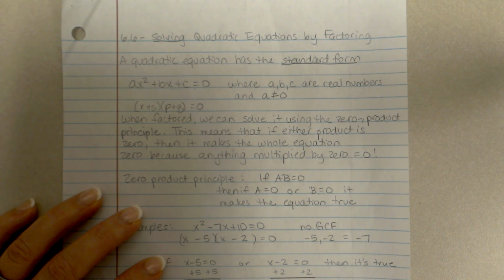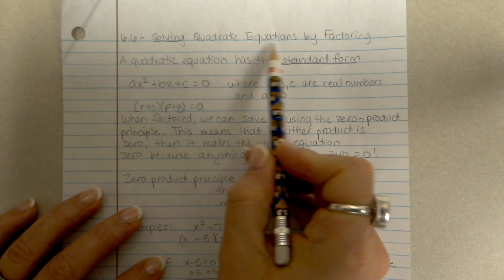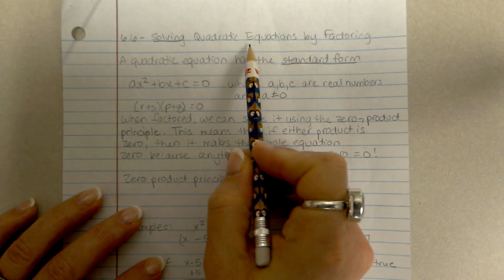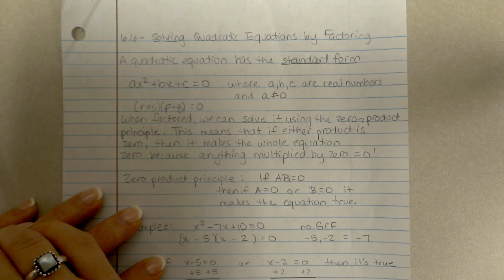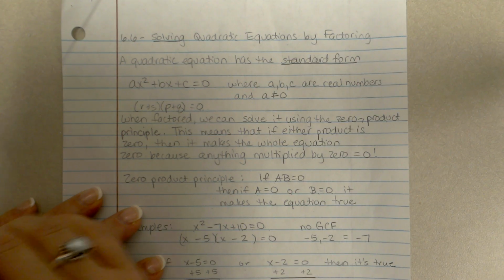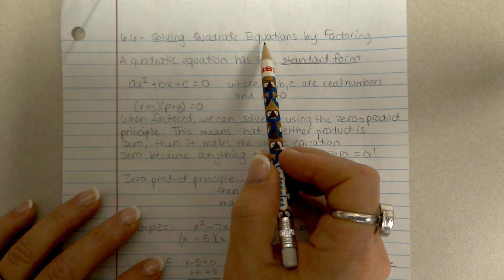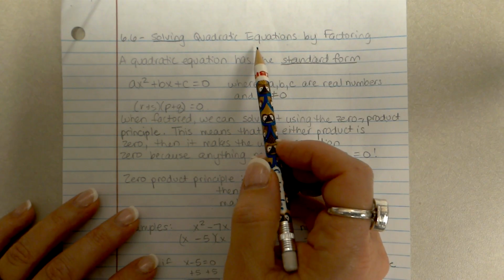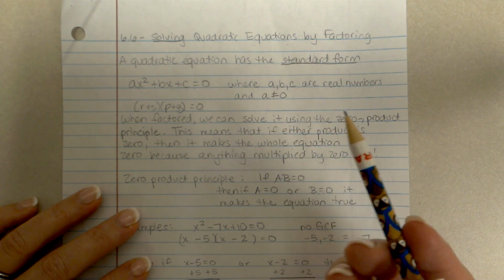This is the next in a series talking about factoring. We've factored a lot of polynomials using greatest common factor. We've factored using a variety of methods, and so today we're going to take that factoring that we've learned and apply it to quadratic equations. Now, the difference between just factoring a normal polynomial and factoring an equation is that now we're going to take the factoring methods that we've used and we're going to solve for x.